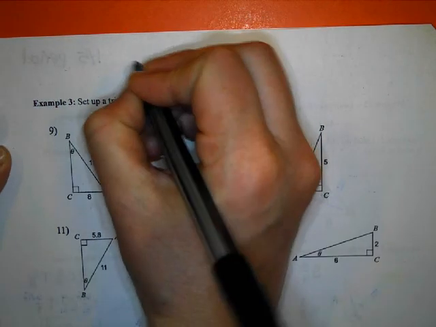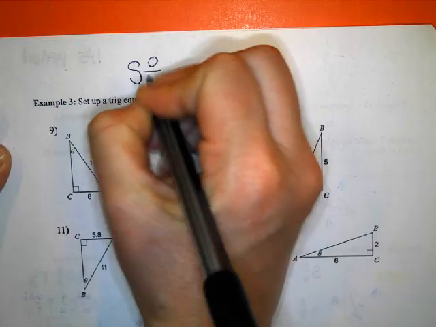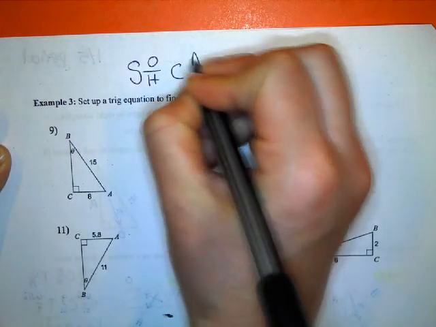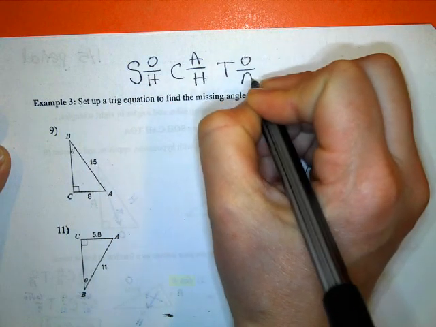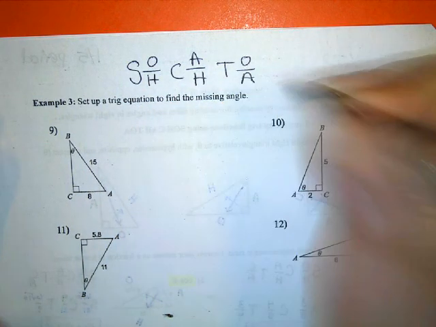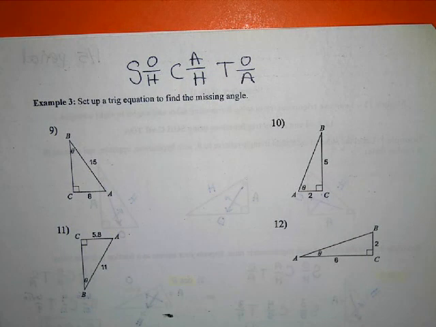All right. At the top, I'm just going to write SOHCAHTOA. On these ones, there are no sine, cosine, tangent. They don't write any of it out.